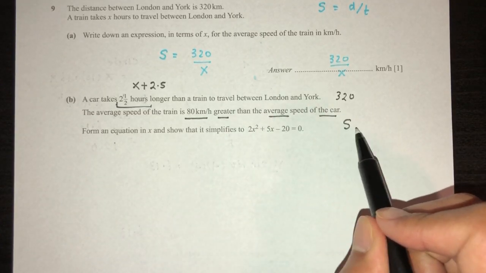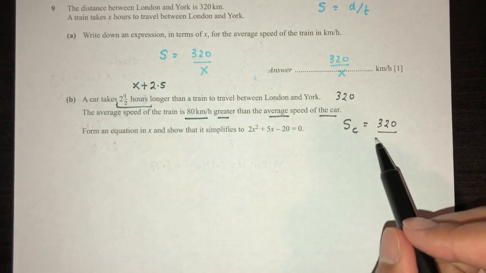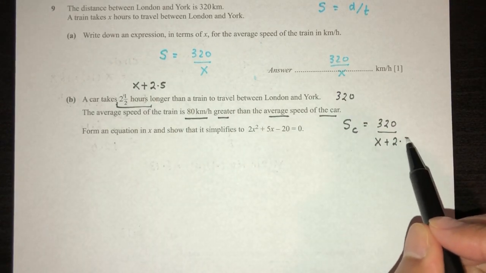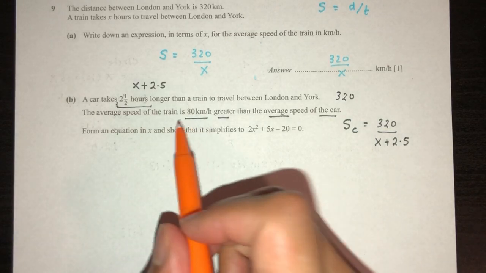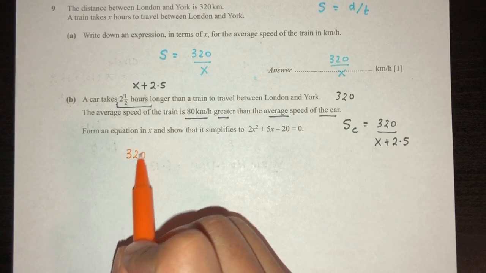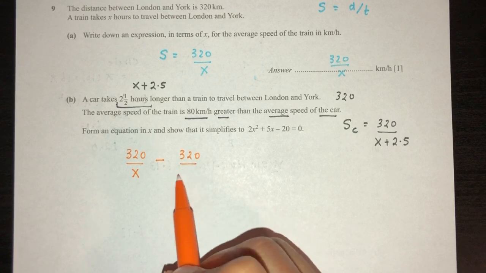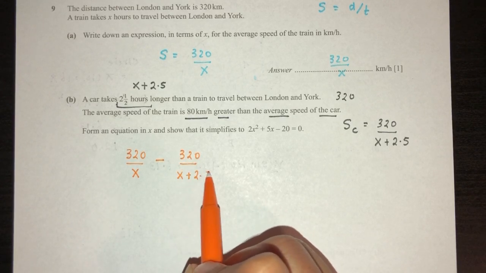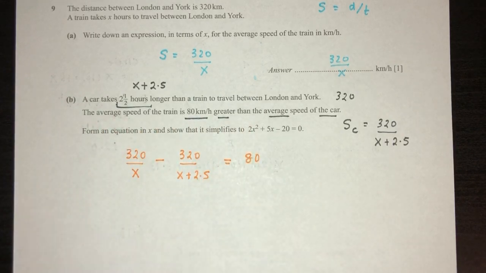So the speed of the car will be distance divided by time. That is your average speed of the car. And from the information we know that the average speed of the train was 320 over x, so 320 over x minus 320 over x plus 2.5 has to equal 80 as given by this information.